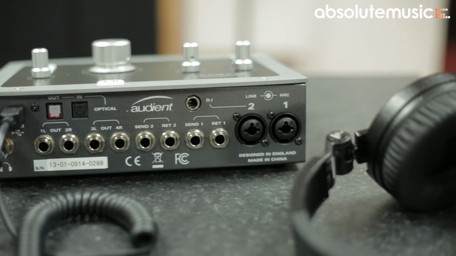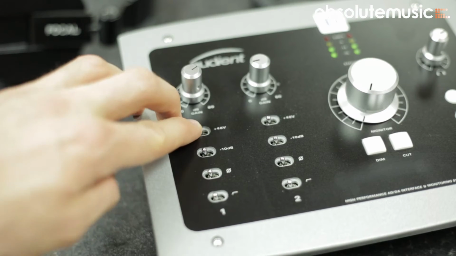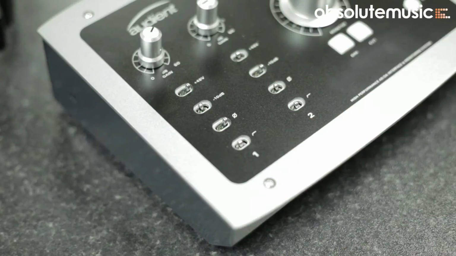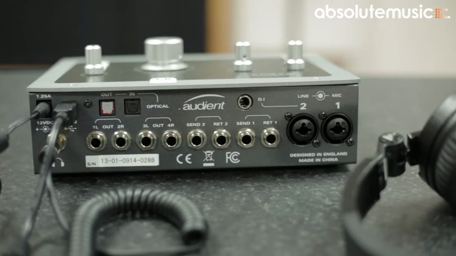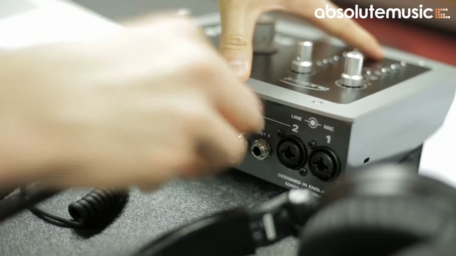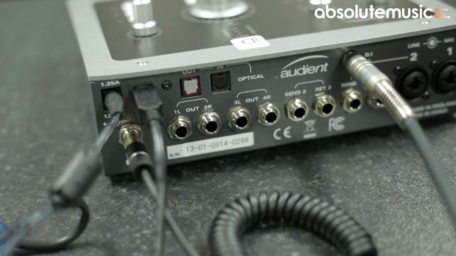The ID22 has two very high-quality low-noise Class A preamps, with switchable phantom power, 10 dB pad, phase inversion, high-pass filters, plus balanced insert points. Channel 2 also has an alternative high impedance input to accept signals from low-level instrument sources like guitar or bass.